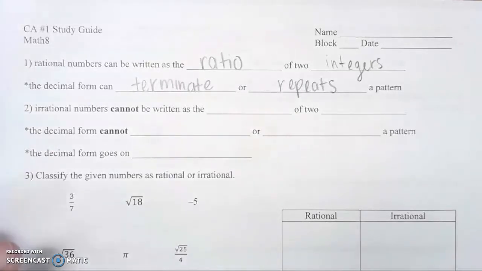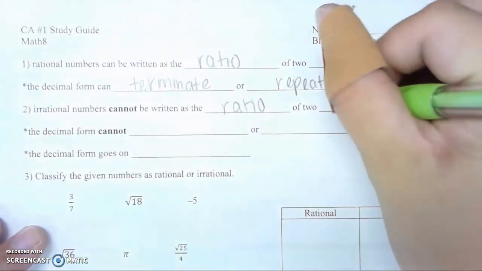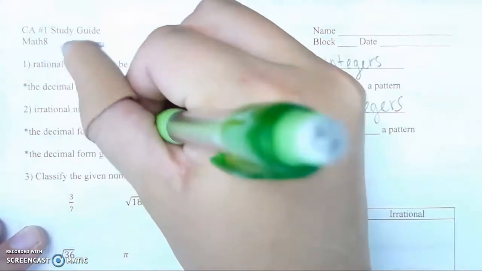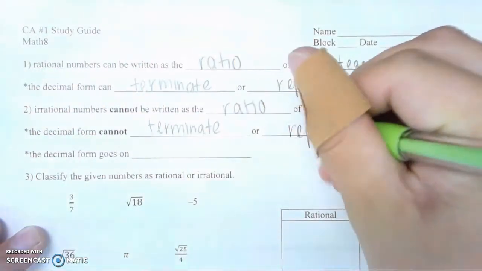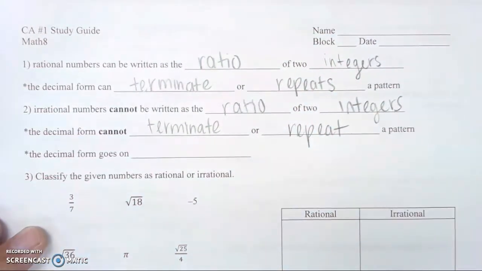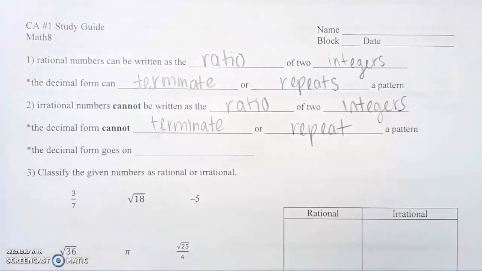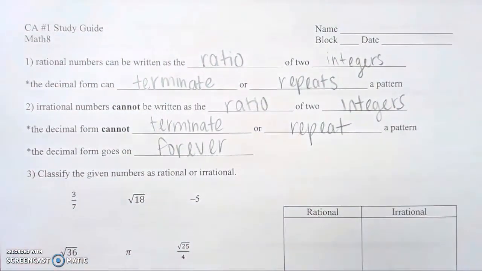Irrational numbers cannot be written as the ratio of two integers, so no fractions, and the decimal form cannot terminate or repeat a pattern. So in other words, an irrational number is going to be a non-perfect square root, or it's going to be a decimal that goes on and on forever. So that's this part down here. It goes on and on forever, and it does not repeat.